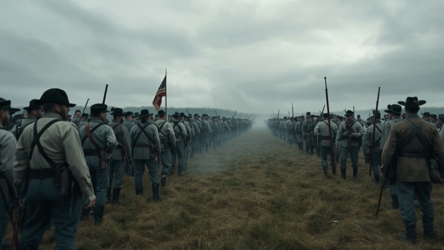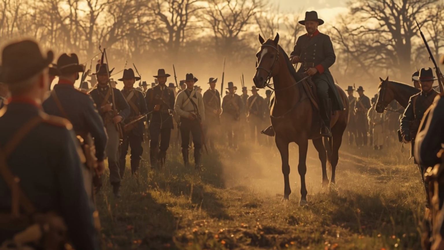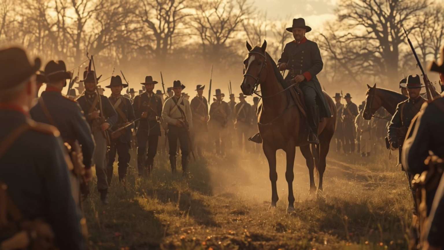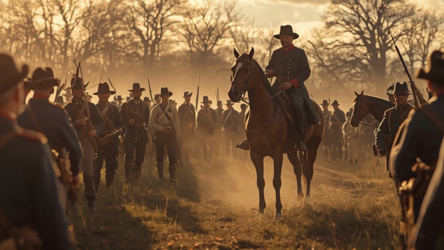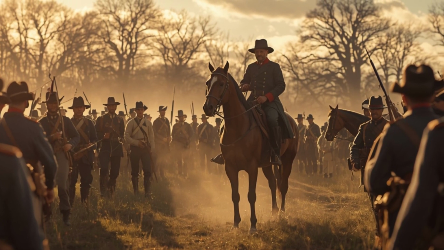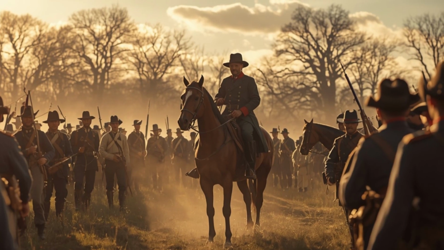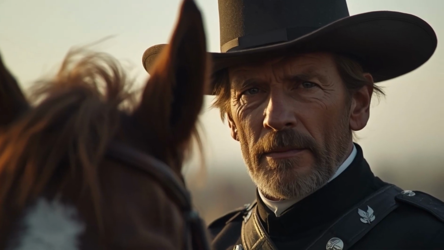The end finally came in April 1865. On April 9th, at Appomattox Courthouse in Virginia, Lee surrendered to Grant. His words still move us today. "I have fought it out as well as a man could." The war was over for the Eastern Army. In the West, Confederate forces kept fighting until June, when they surrendered in Galveston, Texas.